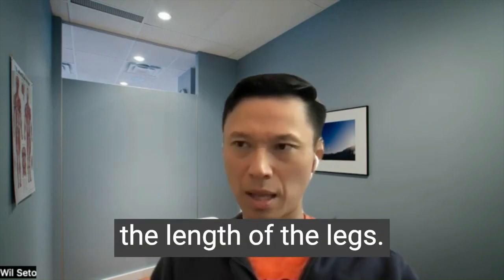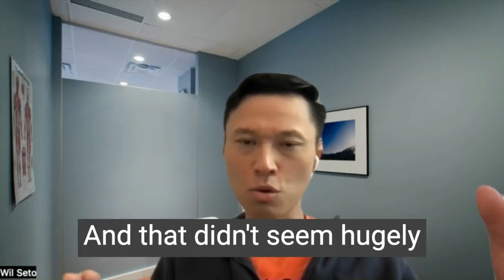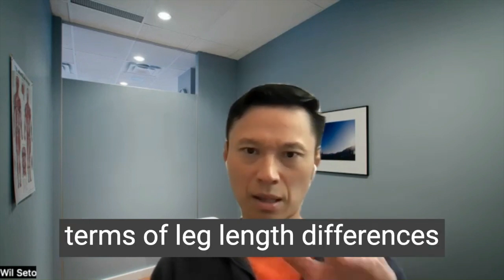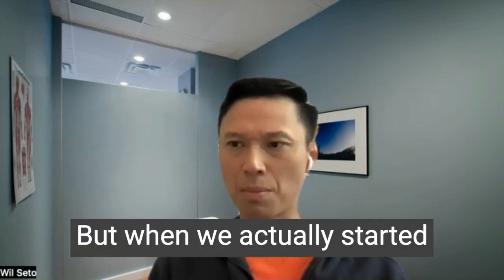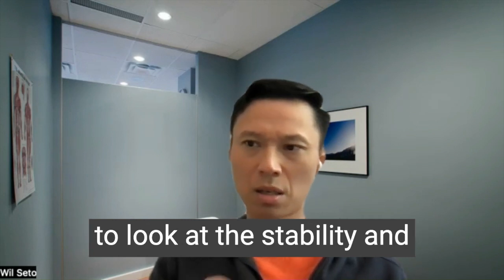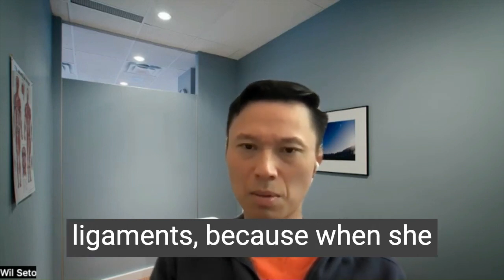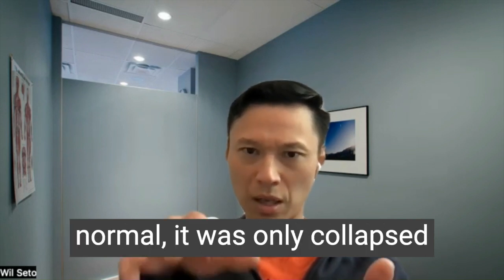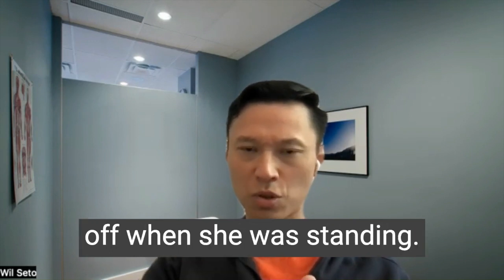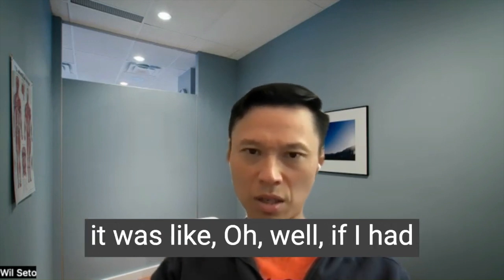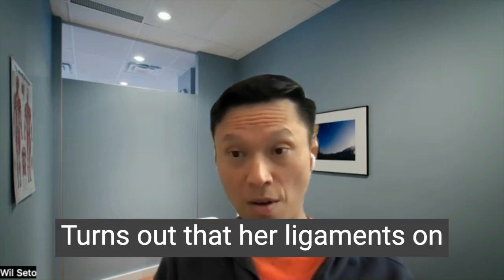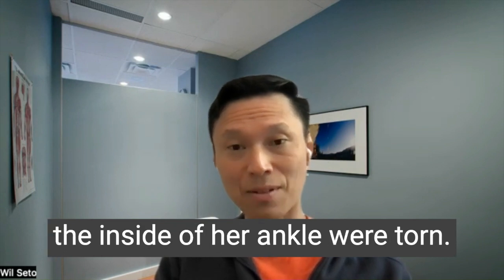We measured the length of the legs, and that didn't seem hugely off, just minimal leg length differences between left and right. But when we looked at the stability and what was going on in the ligaments, because when she was lying down it looked fairly normal, it was only collapsed and really off when she was standing. Then she started walking, and you could definitely see that if I had an issue like that, I would be getting foot pain too. Turns out that the ligaments on the inside of her ankle were torn.